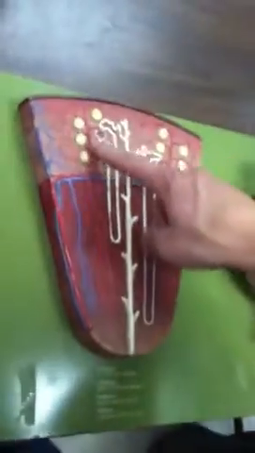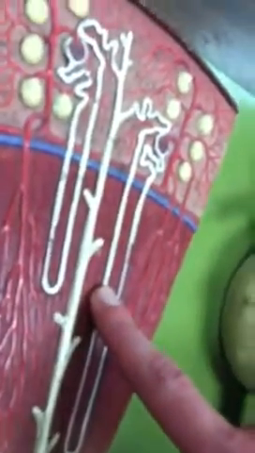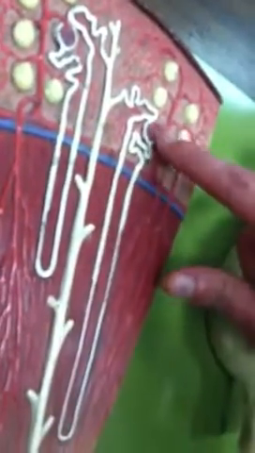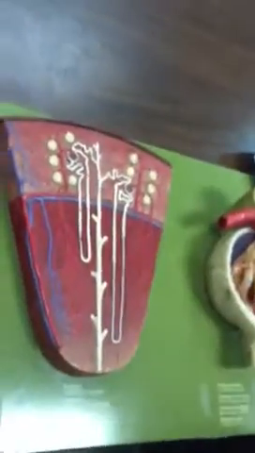A common mistake is to go like this and go descending limb is on the left. Oh, okay, this must be descending limb. Not really, because if we trace it, it goes this way, then up this way. So on this nephron, this one's descending, whereas this one's ascending. Okay. So make sure you look at the whole thing and not just jump to a conclusion.